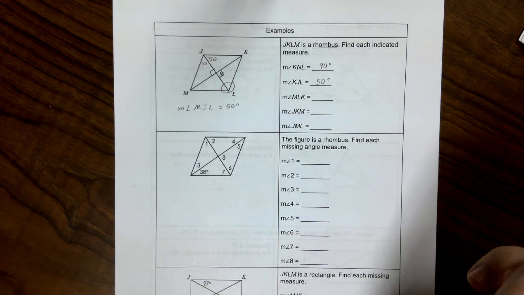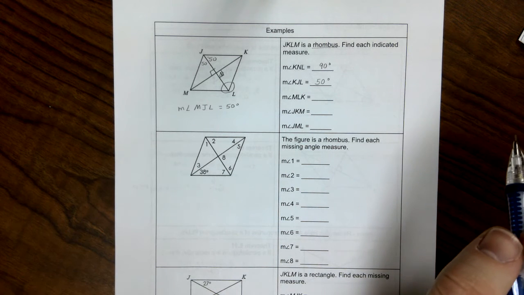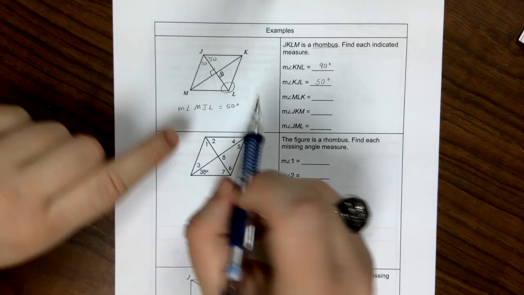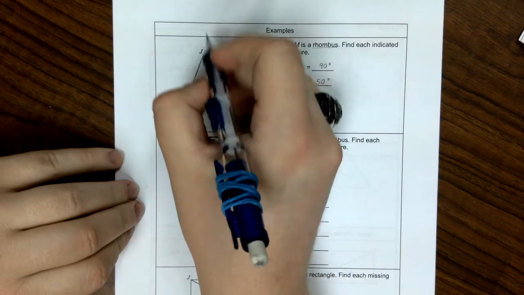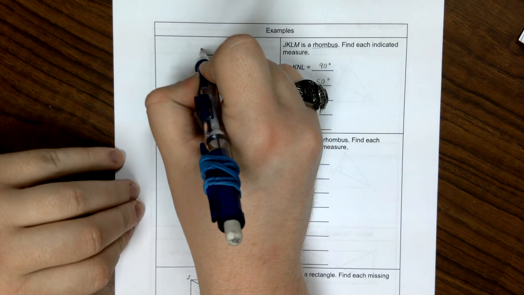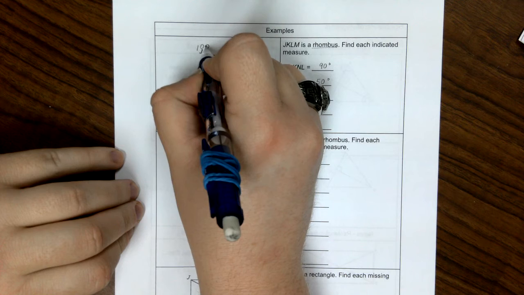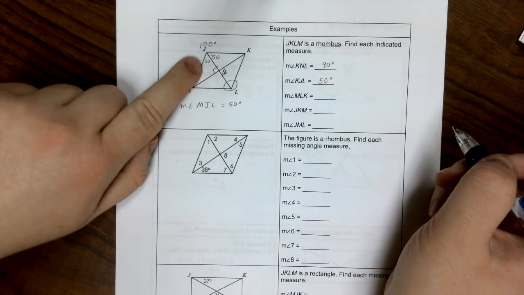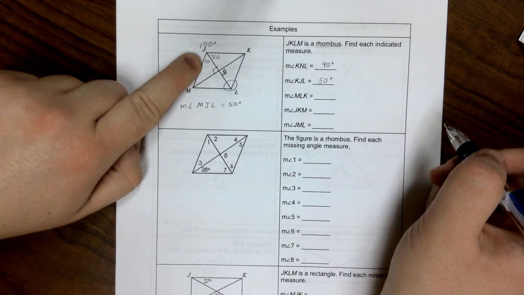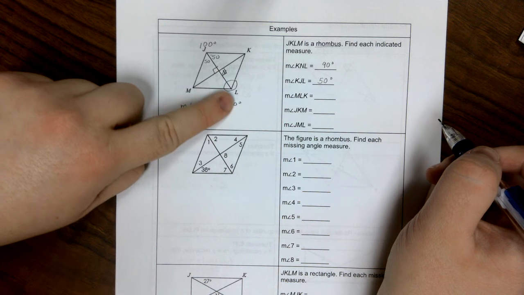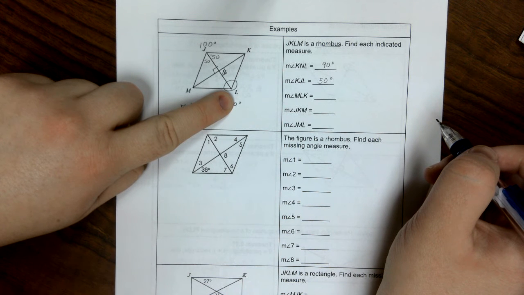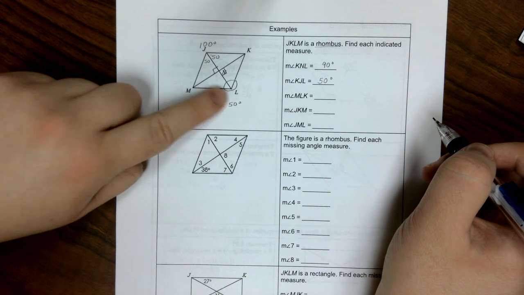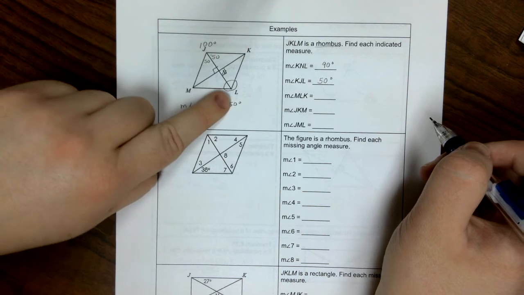Now this actually uses a parallelogram property because we know that this entire angle over here, if you add those 2 together, angle J is 100 degrees. And then the angle across from him is supposed to be the same thing, which is the MLK that we're trying to find.